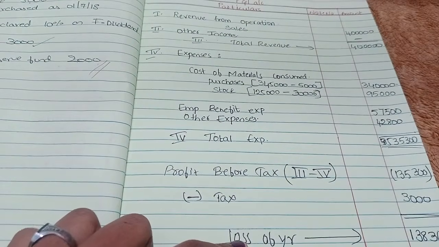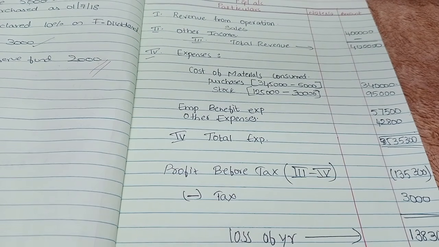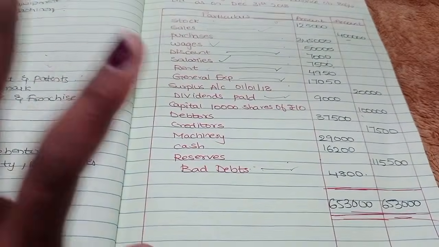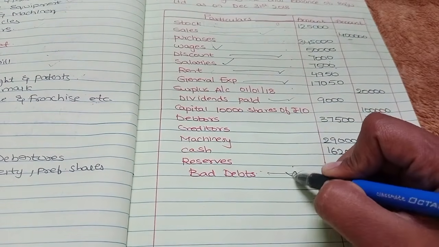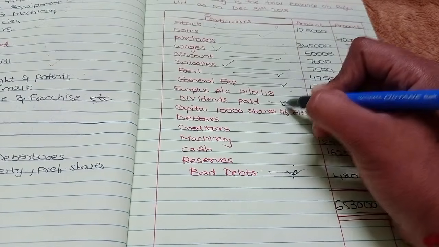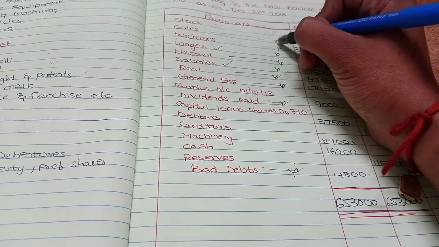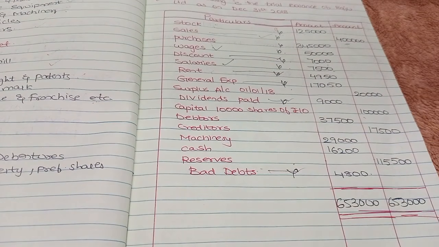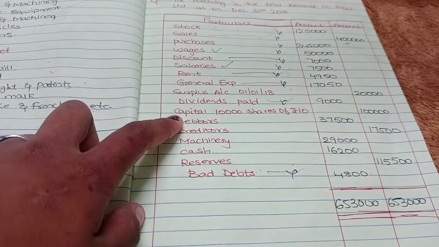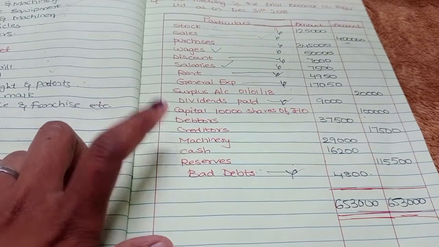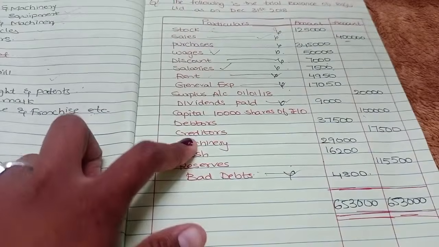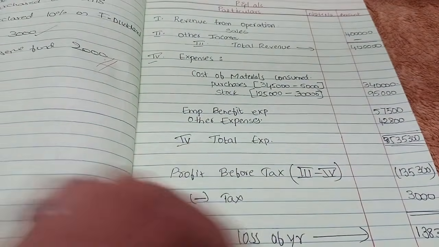We need to take this loss of the year into the balance sheet, where we will take that loss of the year in reserves, while calculating reserves and surplus. Whatever items are in the question, bad debts, dividends paid, general reserve, rent, salaries, discount, wages, purchases, sales, stock, we have taken. Surplus, capital, debtors, creditors, machinery, cash, reserves, these all we will get in the balance sheet. Now we will write the balance sheet.